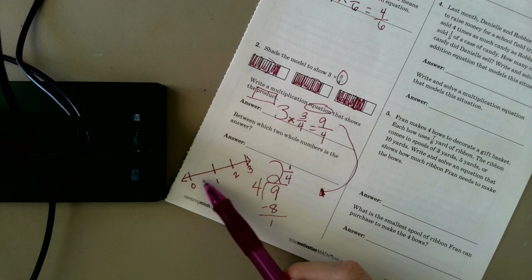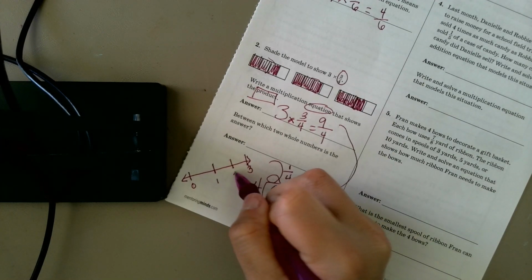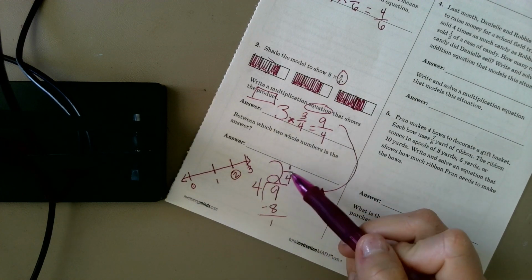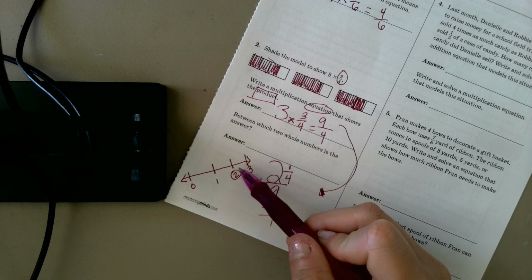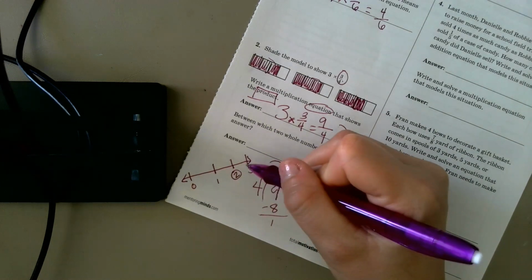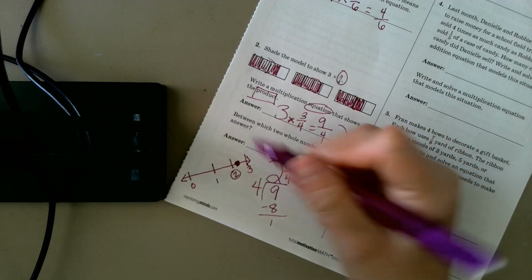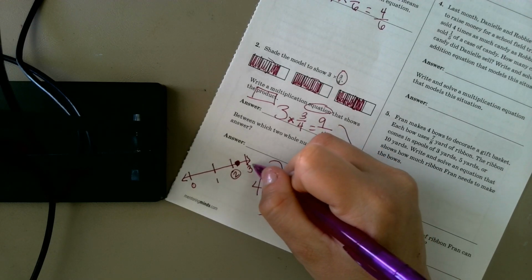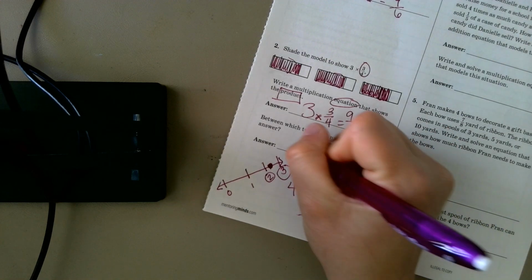Would it fall in this area? Probably not, because we have 2 wholes. So here are the 2 wholes. In 1/4, we've got to figure out where that would be. Would that be on the right side of the 2 or on the left side of the 2? It would be on the right side of the 2, and 2 and 1/4 would probably be about right there. Therefore, the 2 whole numbers it's between are 2 and 3.